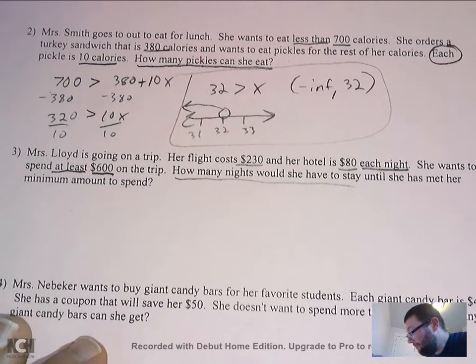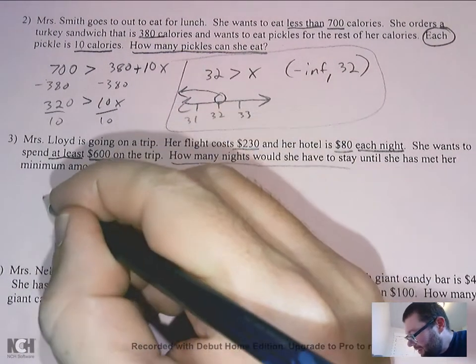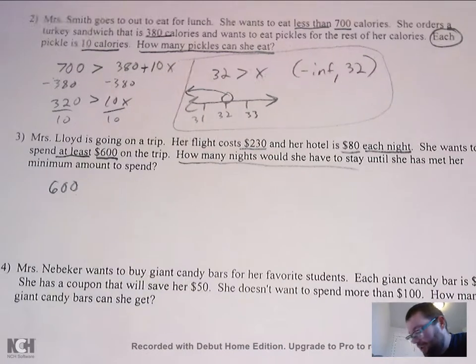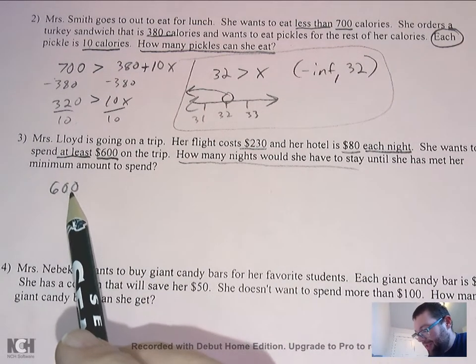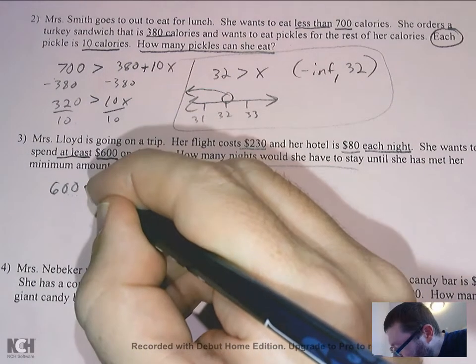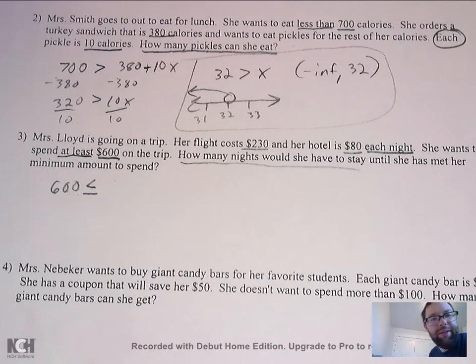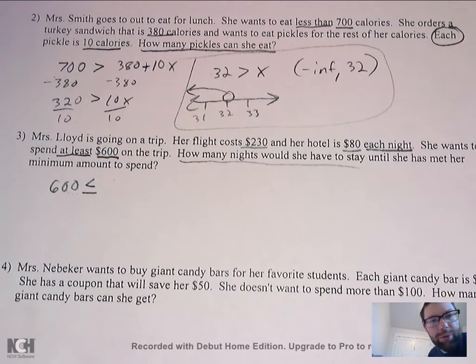She's got money burning a hole in her pockets, evidently. She wants to spend it. So $600 is the amount she wants to spend at least, right? So this number has to be less than or equal to what she spends. So the alligator is going to eat the other side this time. That needs to be the lesser or equal to number.